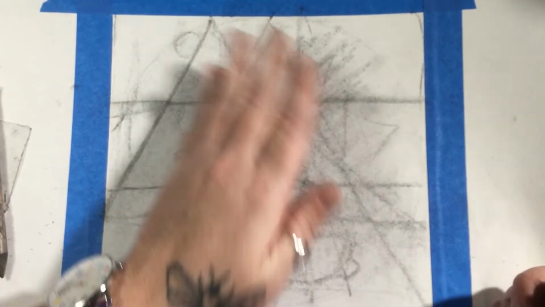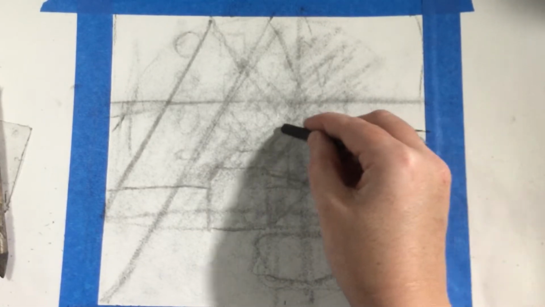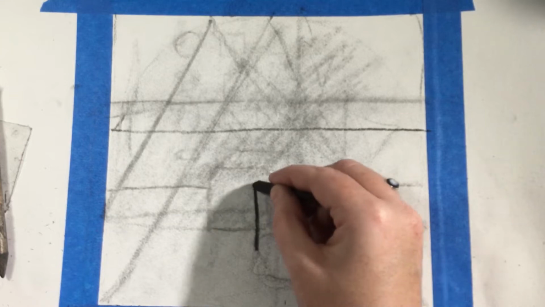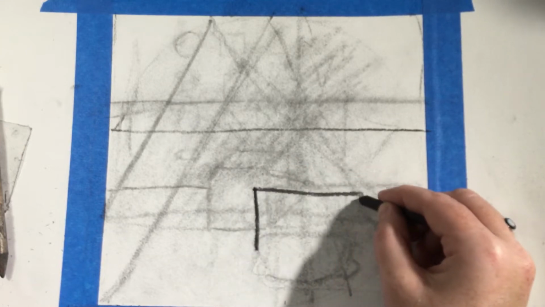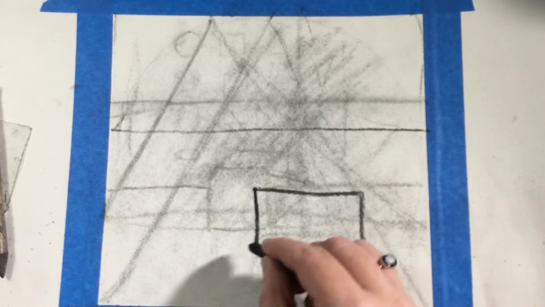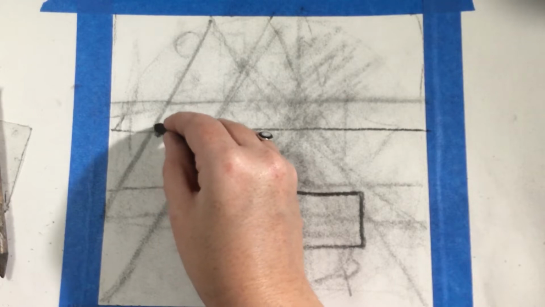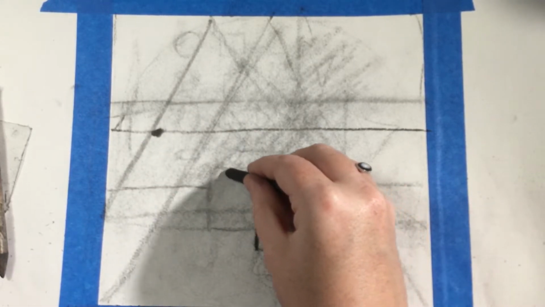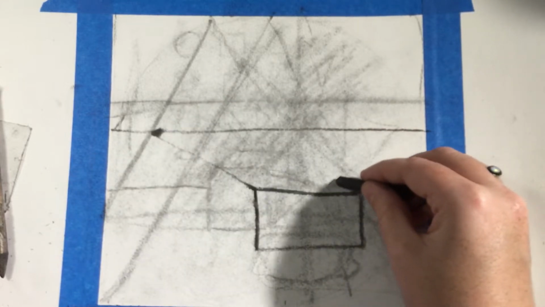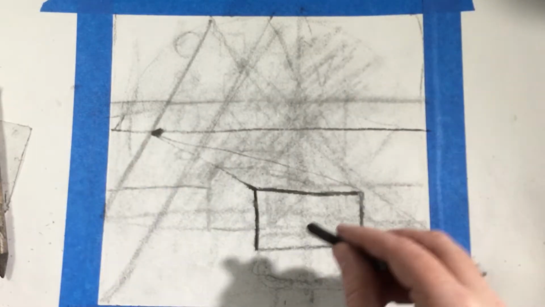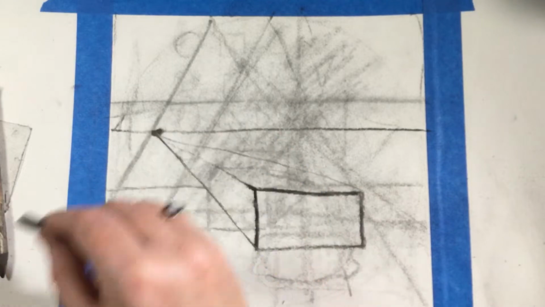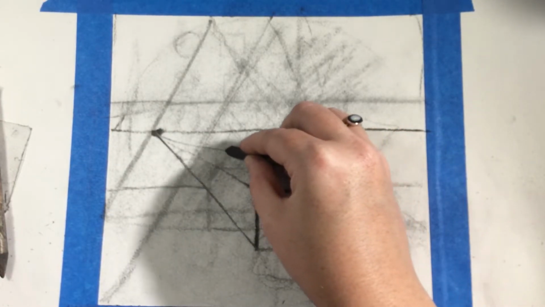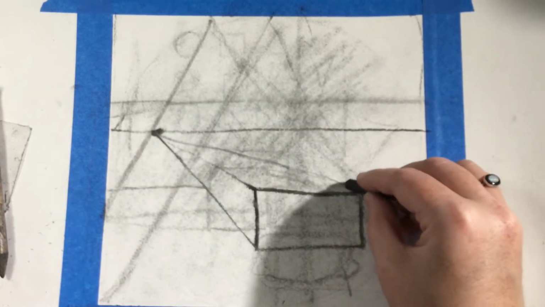Let's see. Again, let's put the horizon line somewhere, and let's talk about a rectangular shape. Let's put the line of sight back here, one point. These lines would converge to this point in our picture plane.